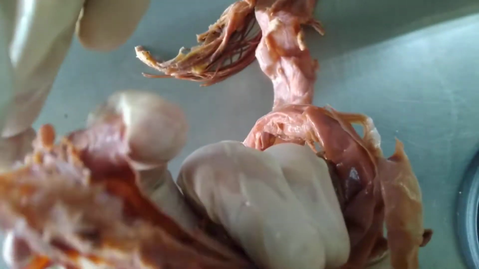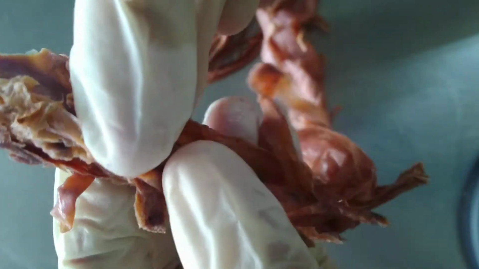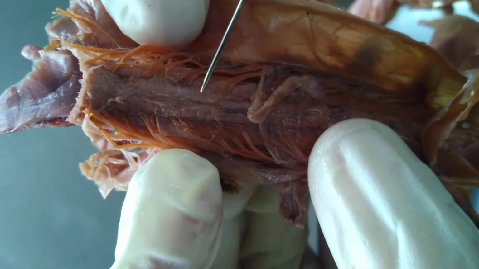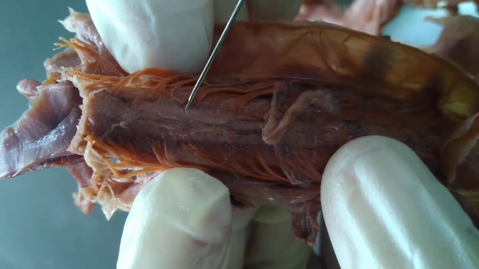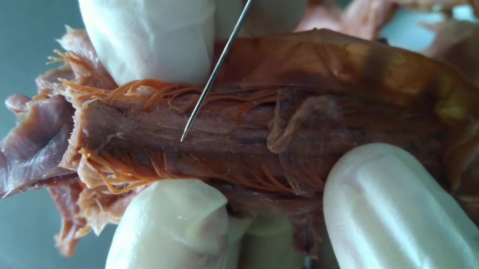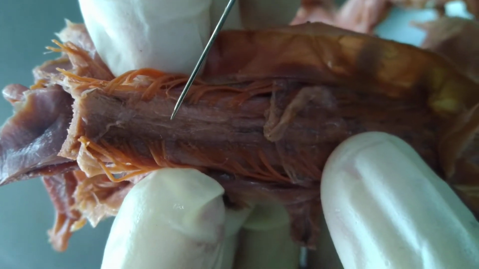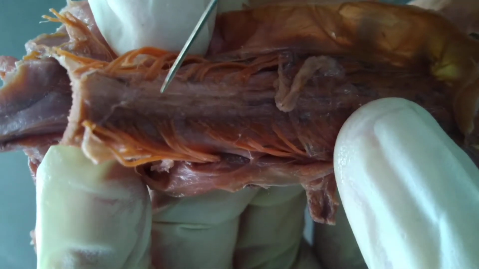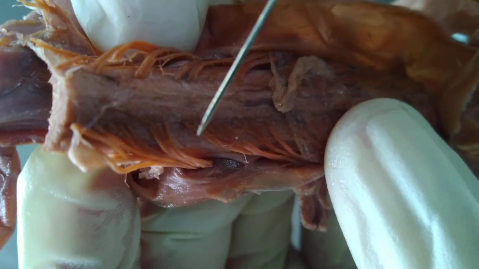And then another way, let me focus. Let me show you the posterior aspect here. You can see this part is mainly the posterior white matter column. You can see how prominent the posterior white matter column is.